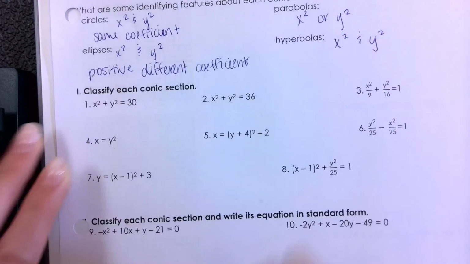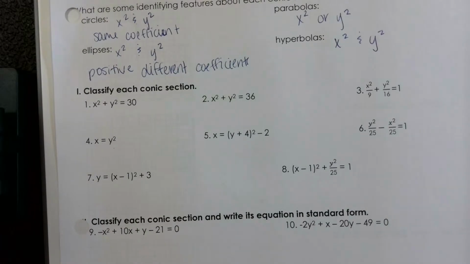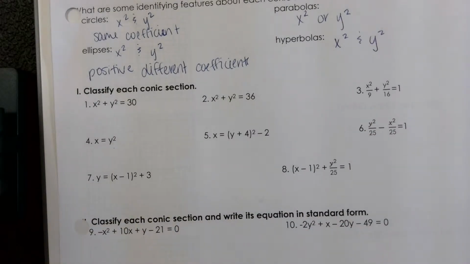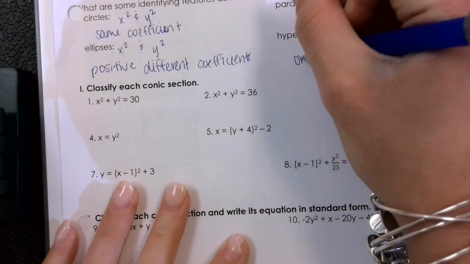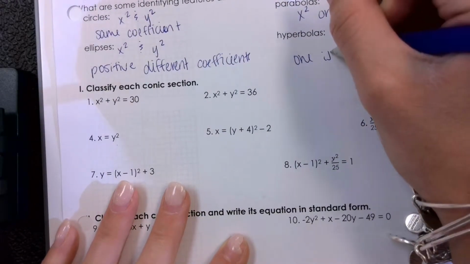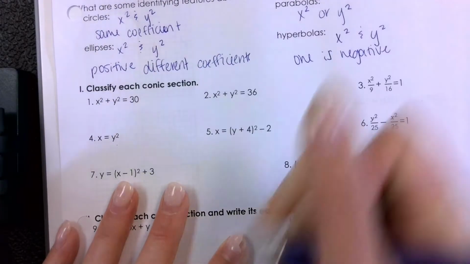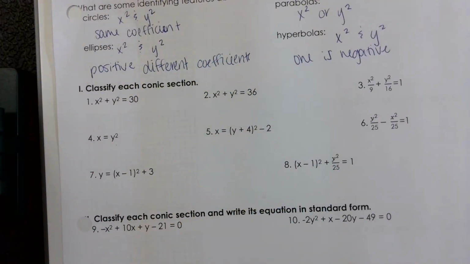Because if those coefficients are both positive but they're the same, then it's going to be a circle. So if those are different numbers and they're positive, then it's going to give you an ellipse. Same idea for your hyperbolas. If they're different numbers but one of them is negative, that's going to give you a hyperbola. So I'm just going to write one of them is negative. Is that okay? It's kind of just common sense, I think. You're just looking at them to see what it's going to be.